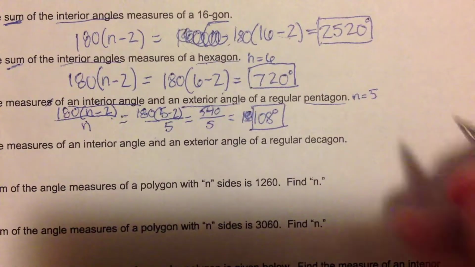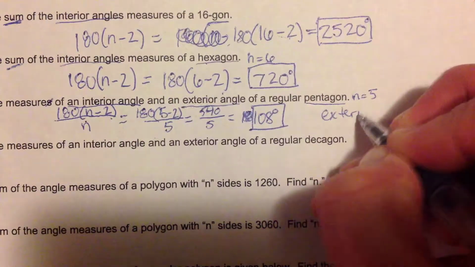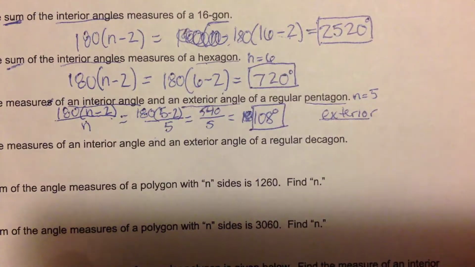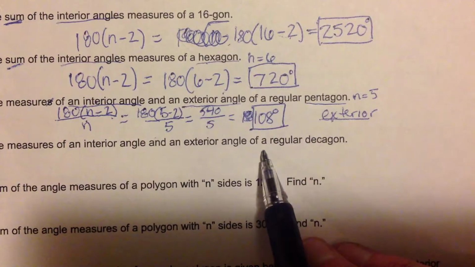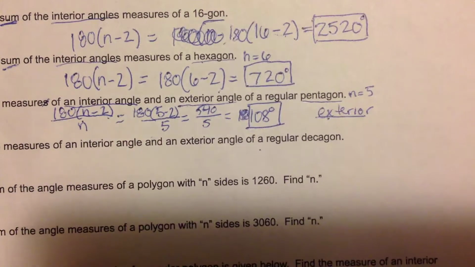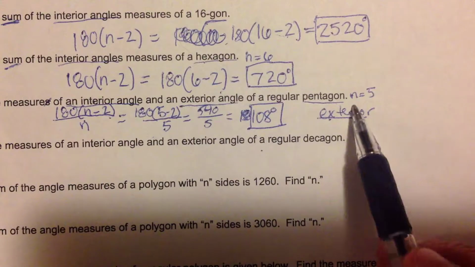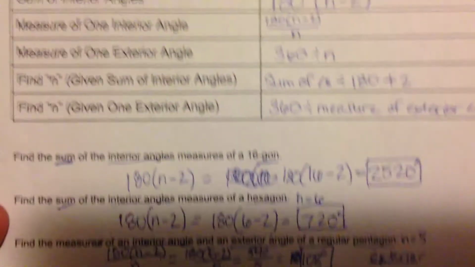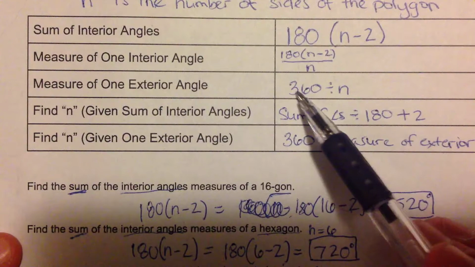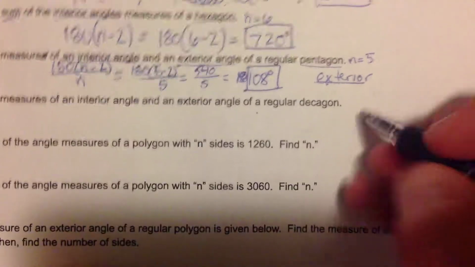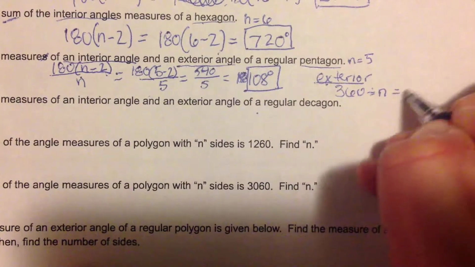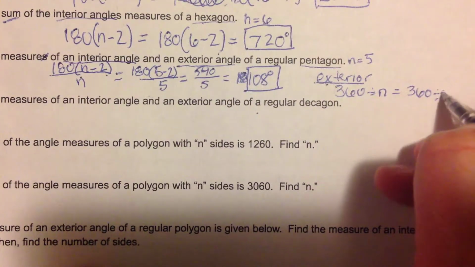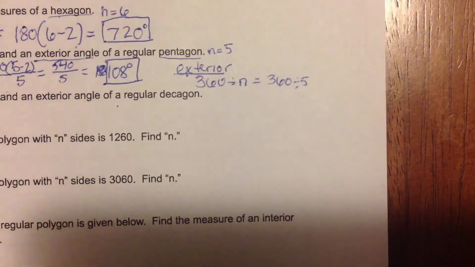One exterior angle, so exterior, is definitely the easier way to solve this. I'm going to go ahead and do the first way, and then in the next problem I'll show you a different way to solve this. So you can choose either one you like. Up here in my formula sheet, I have the formula to find one exterior angle, which is 360 divided by n. So let's do that. 360 divided by n, which is basically 360 divided by 5. So let's type that in our calculator.